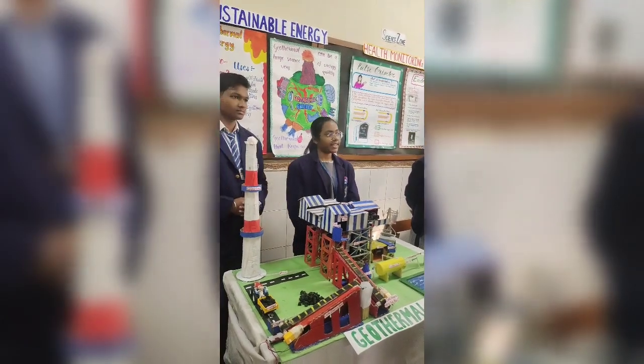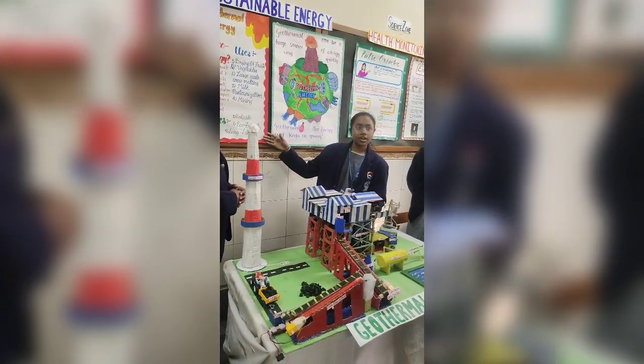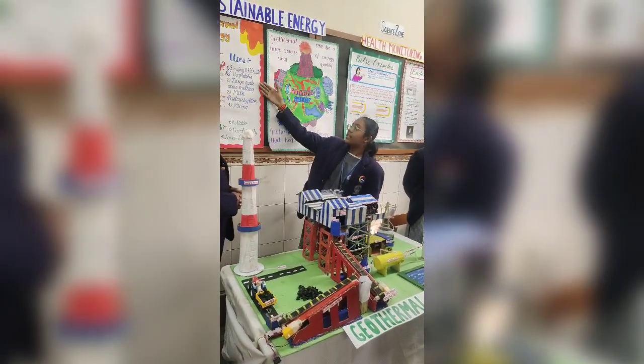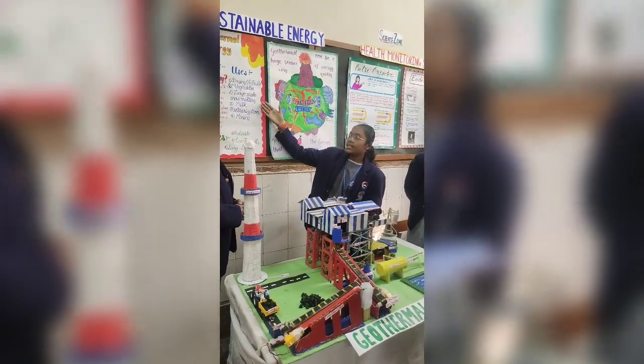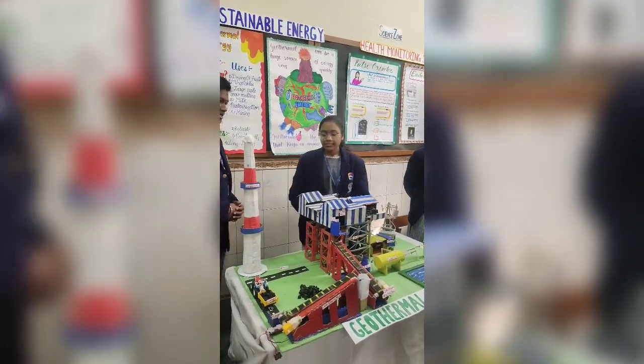Geothermal energy has various advantages. Like it is reliable, it is eco-friendly, it is long-lasting. Geothermal energy has many uses also. For example, drying of fruits and vegetables, large-scale fermenting, milk pasteurization, and environment.